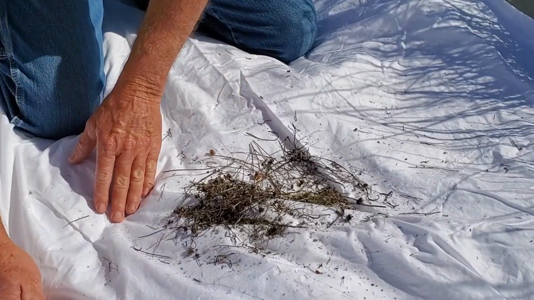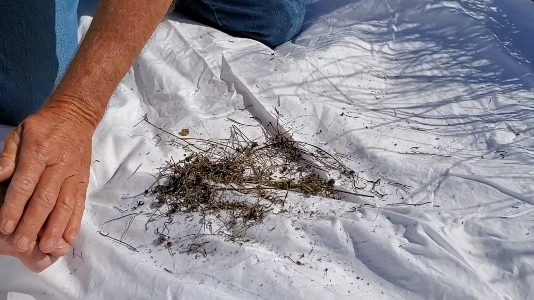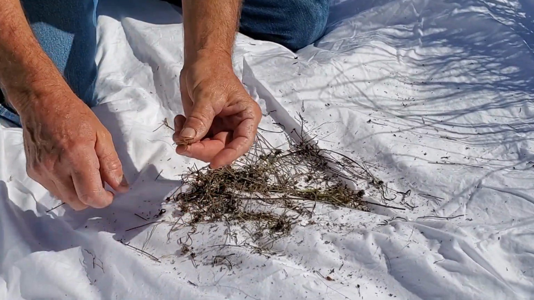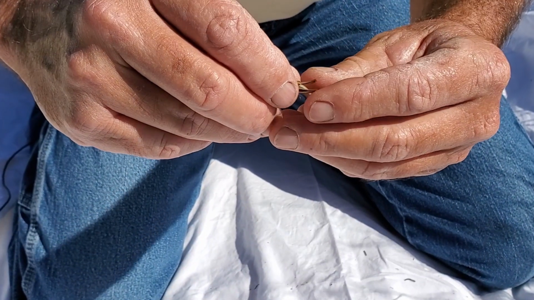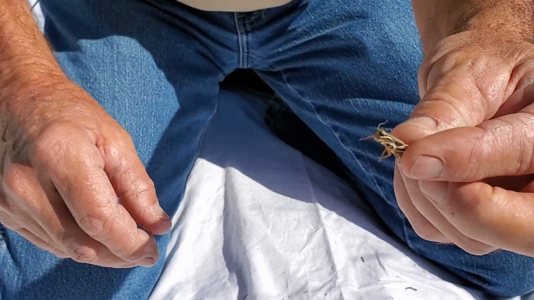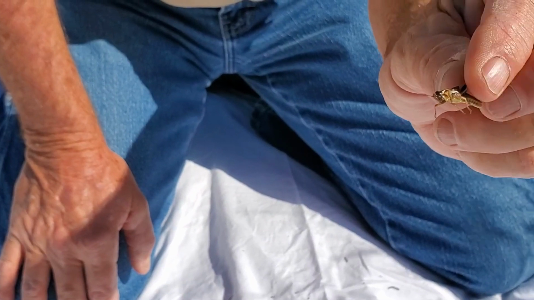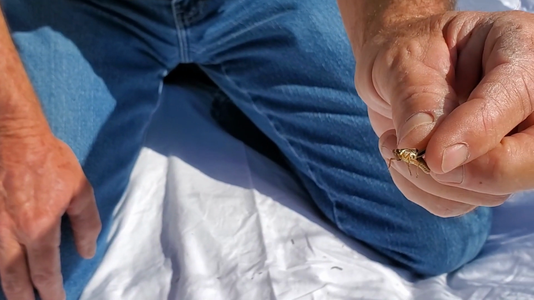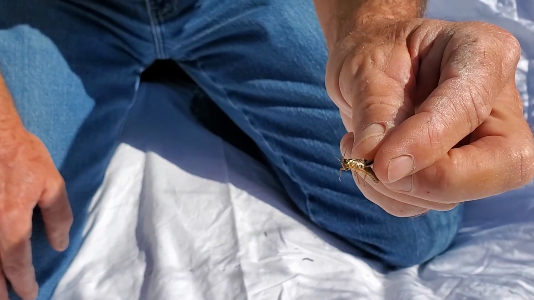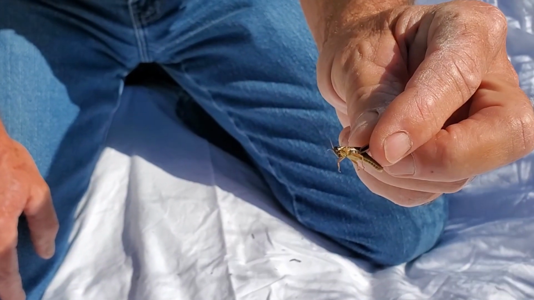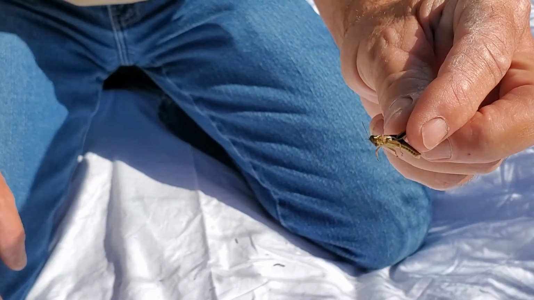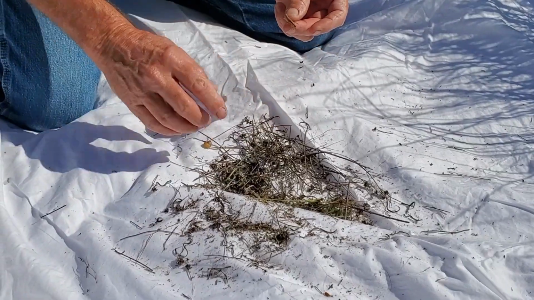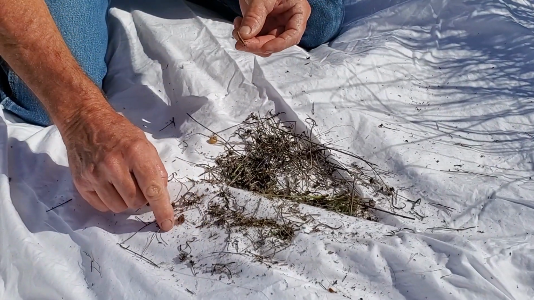Okay, as you can see, we dumped what we netted, and we can see a variety of things. I got a grasshopper here. So this little grasshopper is not quite full grown yet, and it appears to be one of the little spur-throated grasshoppers. We have quite a few species of grasshoppers here, and when they're in the nymph stage, some of them can be a little difficult to ID. And you can see a bunch of little ants moving around.